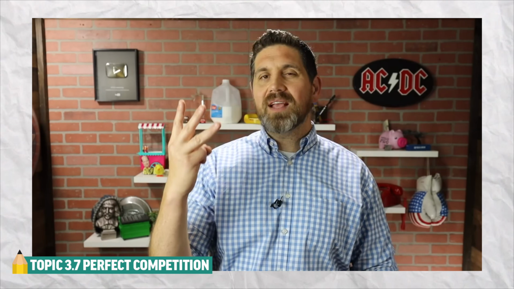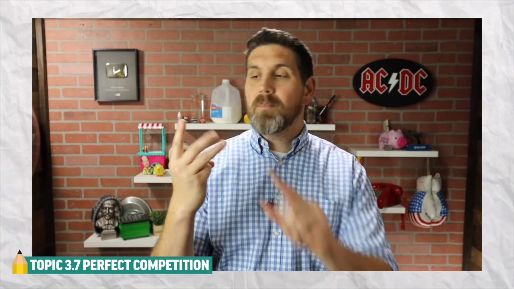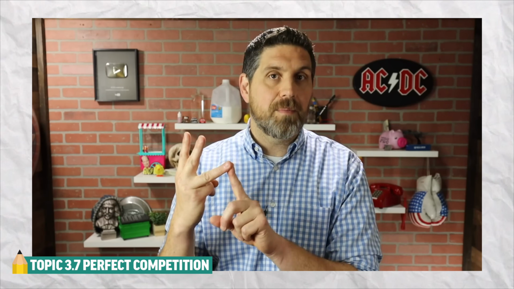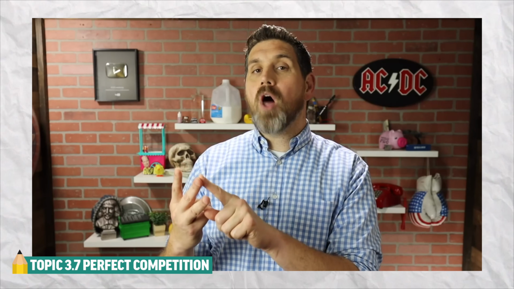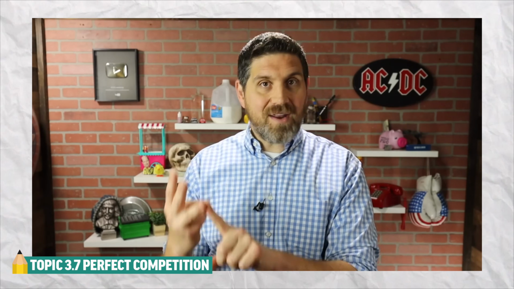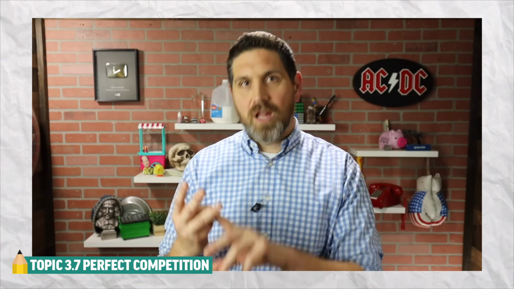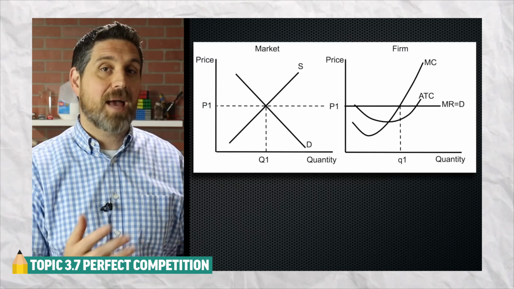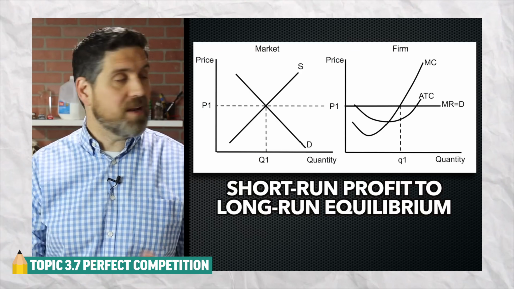So there's only 3 things that your teacher is going to ask you to do. Draw side-by-side graphs with a market and a firm making a profit, a firm making a loss, or a firm in long-run equilibrium. And they might ask you to draw what's going to happen in the long run if there's profit, or in the long run if there's a loss, or if we're already in the long run, what happens to get us in the short run, and then how do we get back to the long run? The point is you have to feel really comfortable drawing and shifting these side-by-side graphs. So if your teacher asks you to draw side-by-side graphs with the firm making a profit, you would draw this.